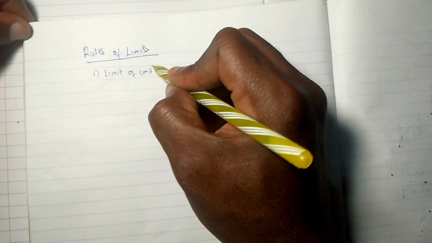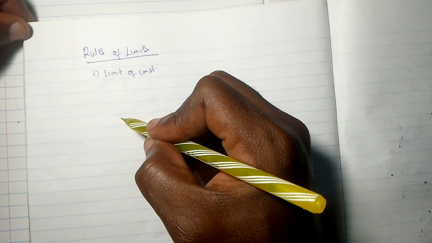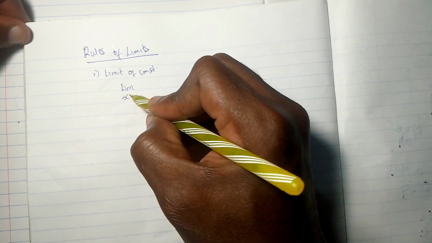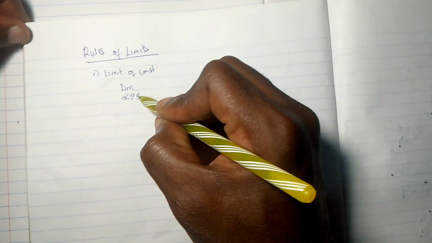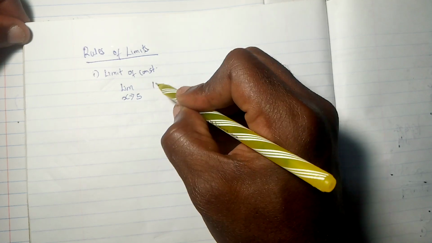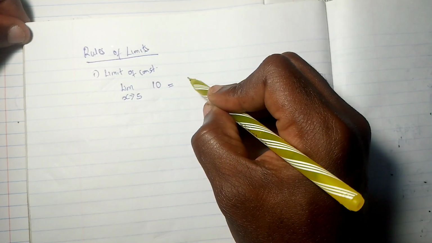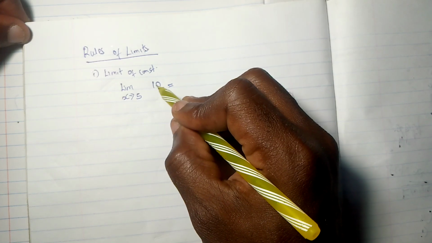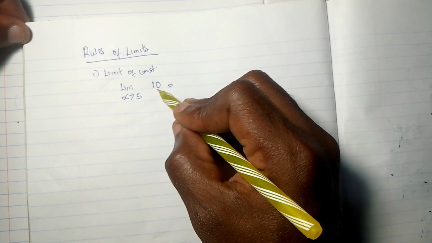The limit of a constant is the constant itself. For example, if you're told the limit as x approaches 5 of 10 is equal to, you realize that on this side you don't even have x, so you can't substitute anything here.